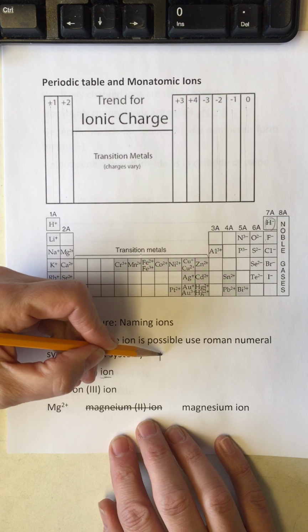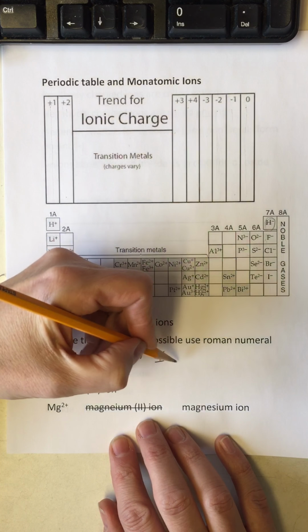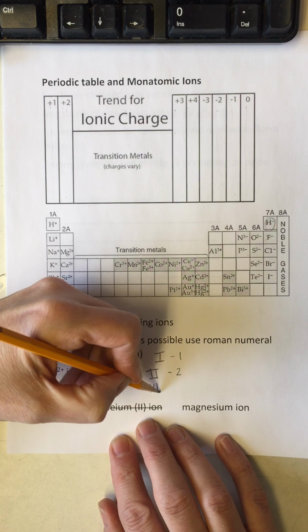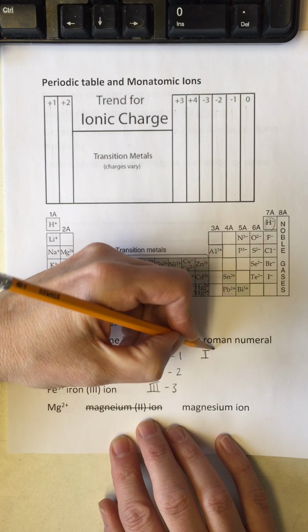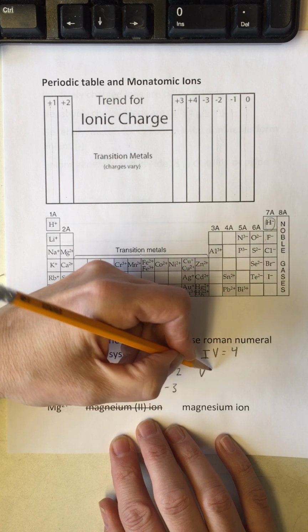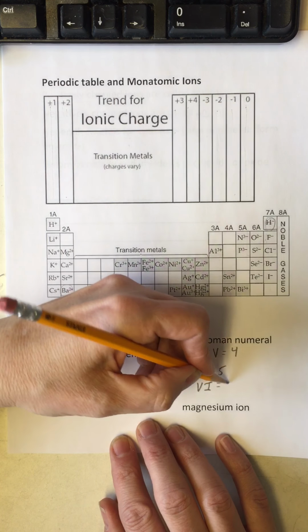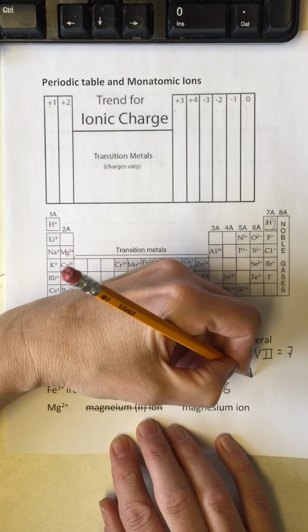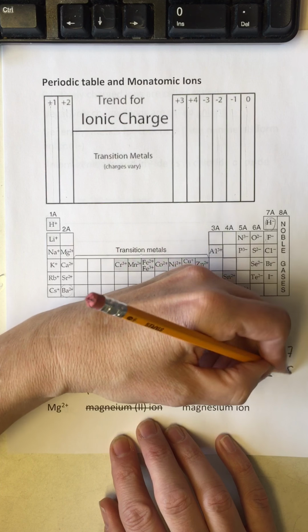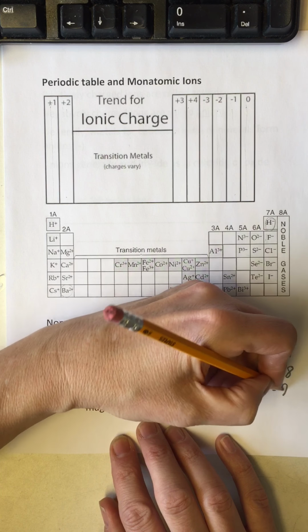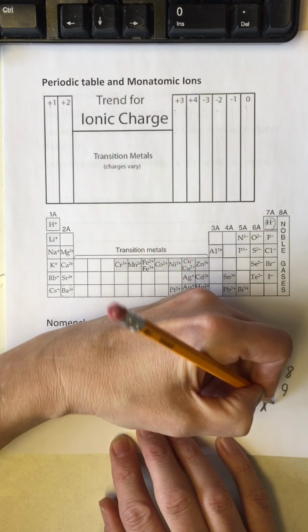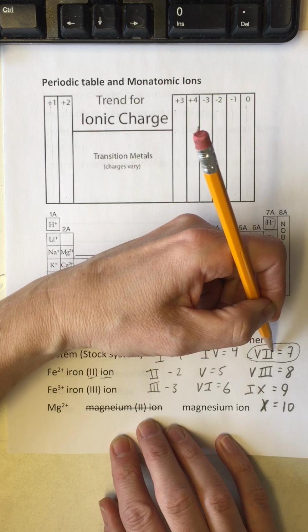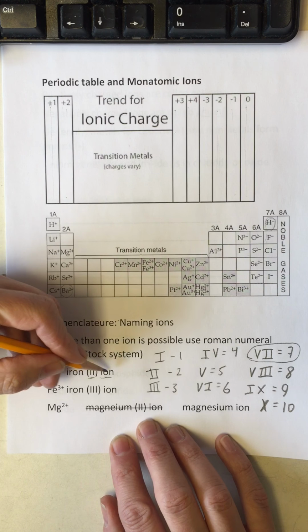If you're not familiar with the Roman numeral system, it's pretty simple. Capital I is 1. 2 capital I's is 2. 3 capital I's is 3. Capital I, capital V is 4. Capital V is 5. Capital V, capital I is 6. And you can keep on going. Capital V, I, I is 7. V, I, I, I is 8. And then it becomes IX is 9, but you're not going to see these very often. X is 10. So probably the greatest number in this system you would ever see is probably 7, VII. Okay? So iron 2 ion, iron 3 ion.